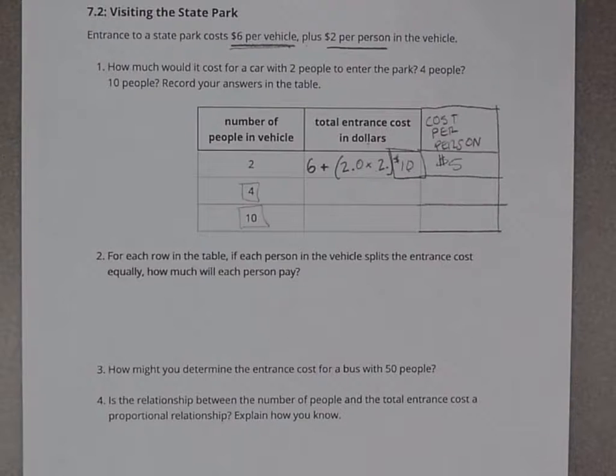Yeah, exactly. That's what I'm saying. Every person has to put in $5. So if you and I went to the park, you'd have to pay $5, I'd have to pay $5, and then we would make up $10. But this one's a little bit different.